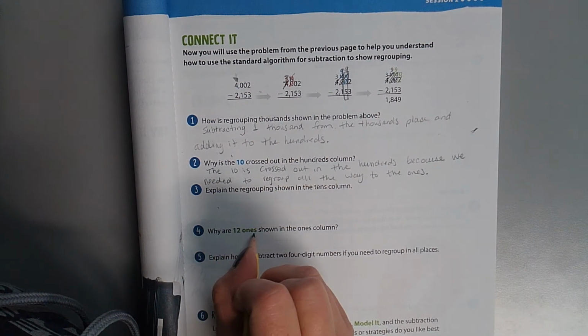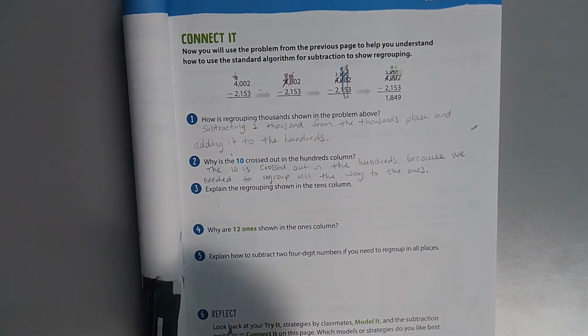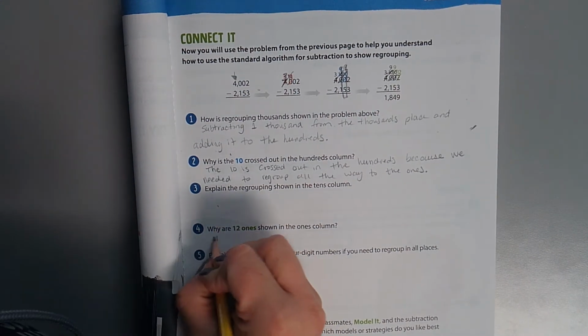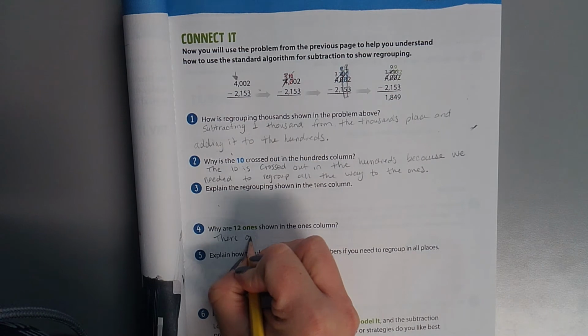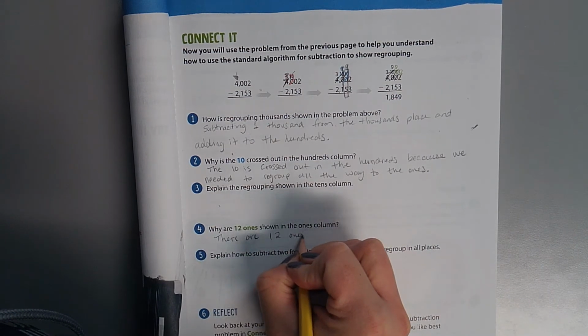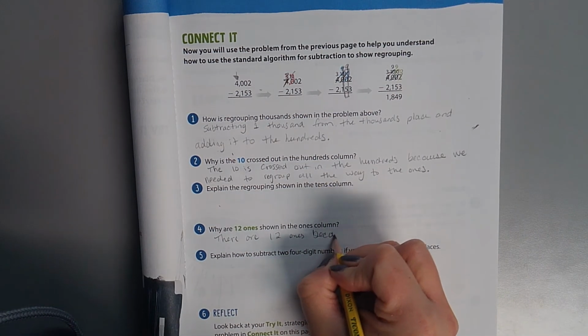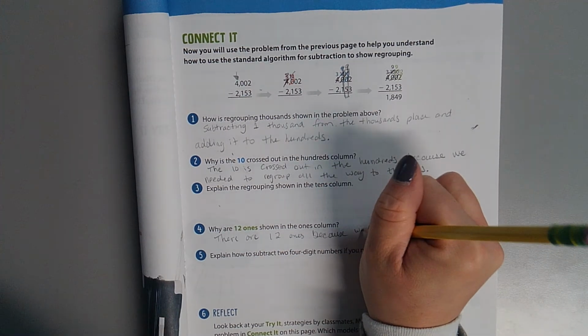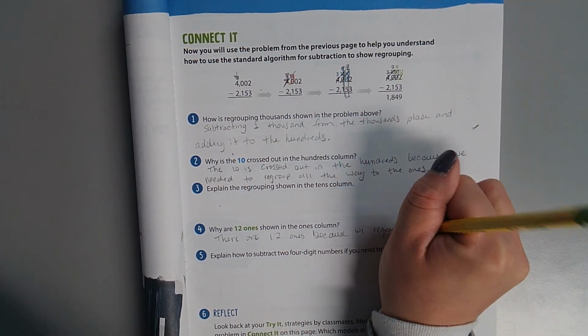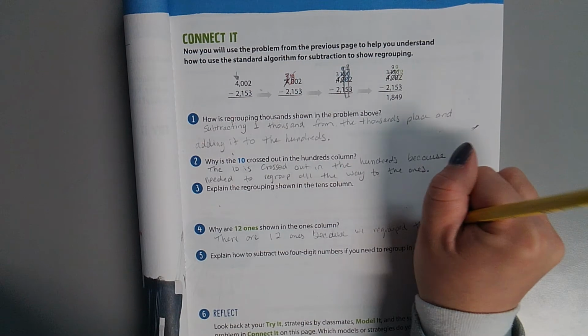Why are there 12 ones shown in the ones column? There are 12 ones because we regrouped the tens.